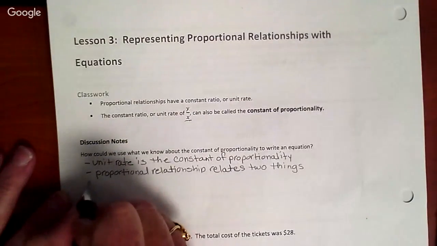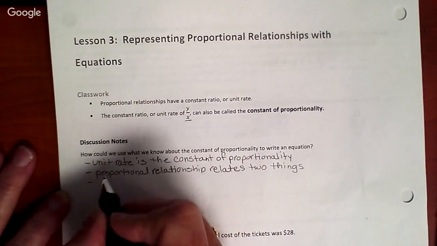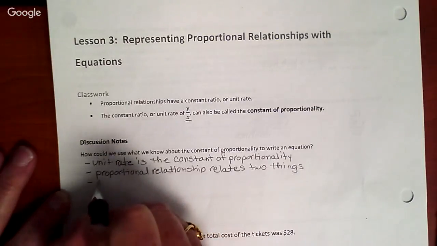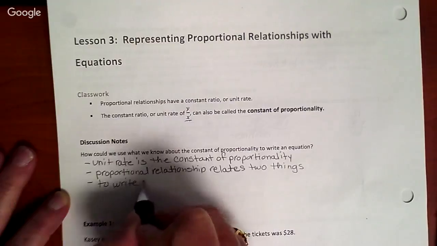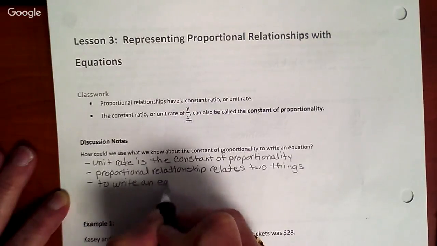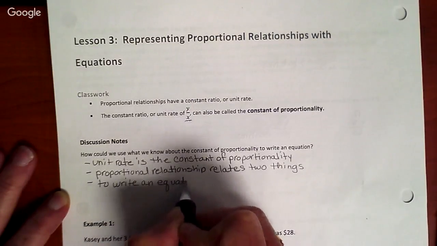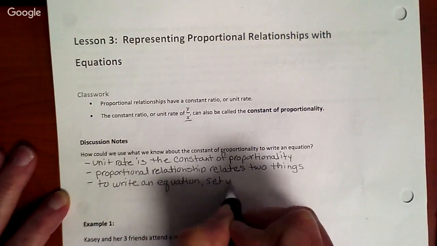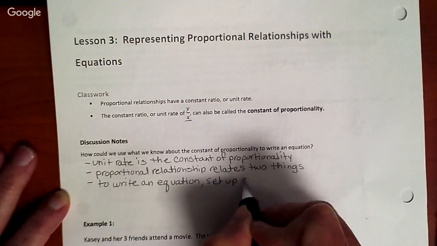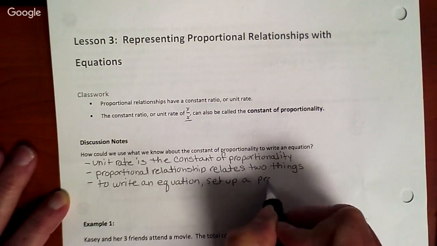And next, to write an equation, set up a proportion.